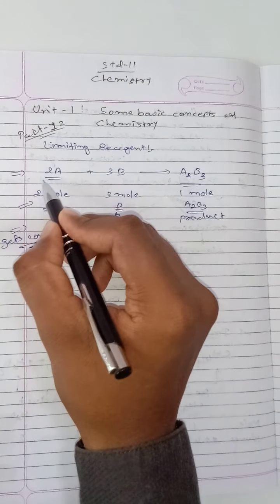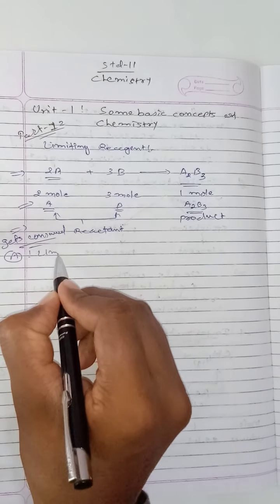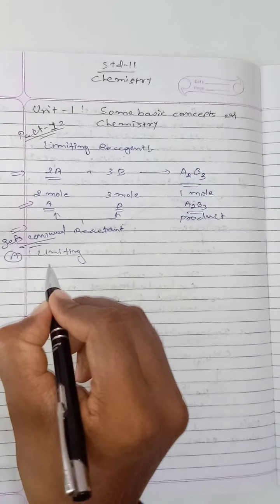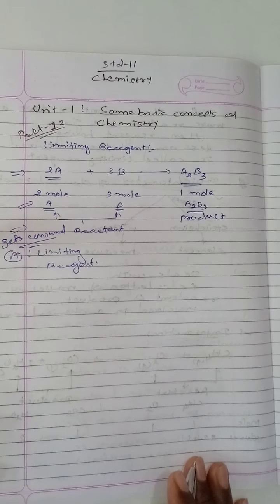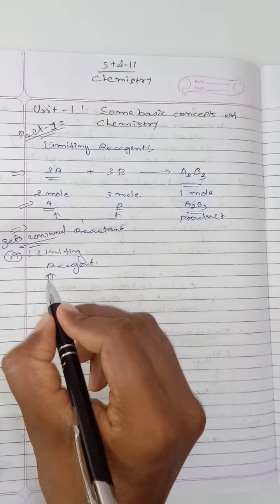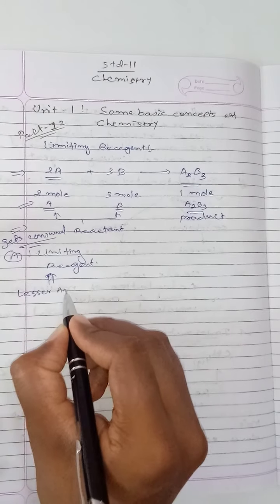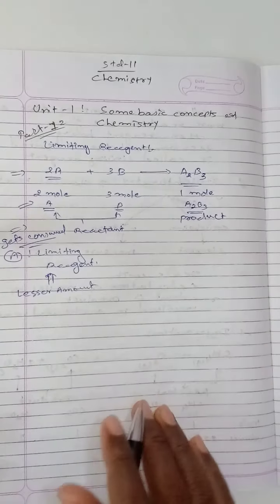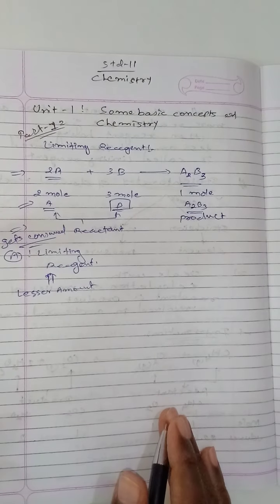So it is said that reactant A is the limiting reagent. In short, it is said to be in lesser amount compared to reactant B.